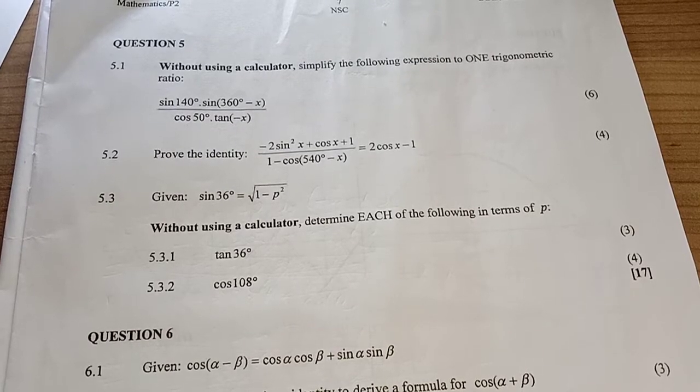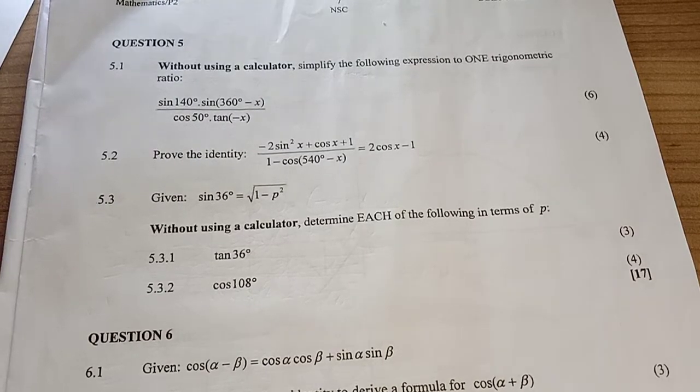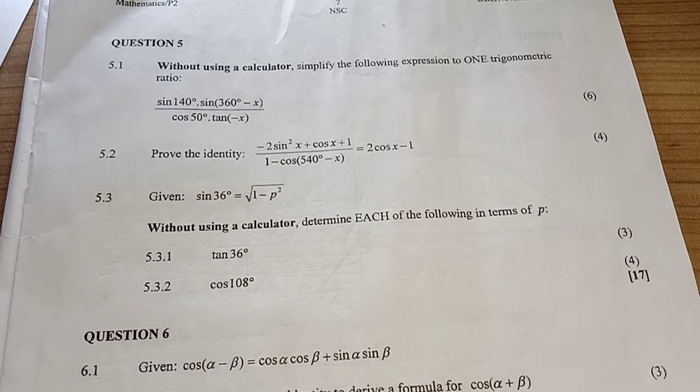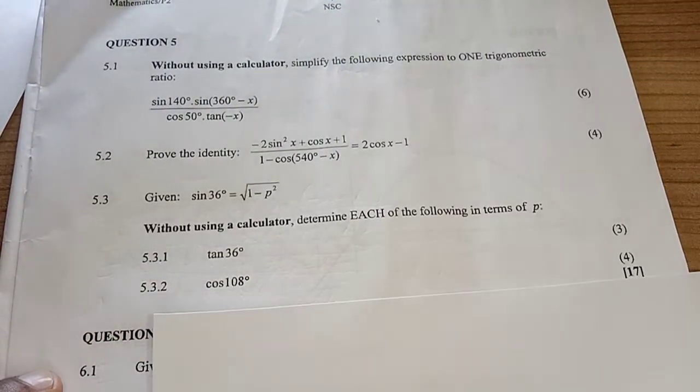Hello guys, we are on 5.3, okay? On 5.3 we are given that sine 36 degrees equals the square root of 1 minus p squared. Then they say, without using a calculator, determine each of the following in terms of p. The first one, we must determine tan 36 degrees. Before we can do that, we need to analyze the statement that we are given there.